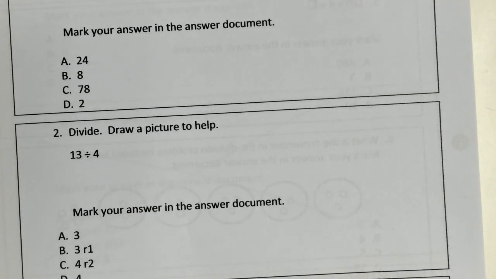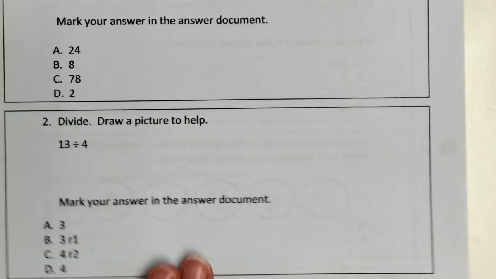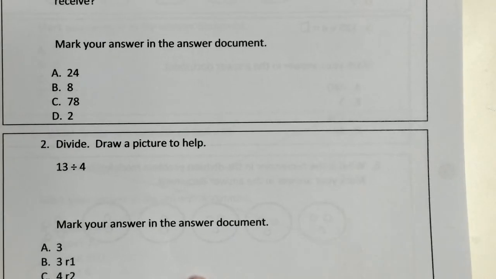Well, what we don't finish in class, this is your study guide for your test that you're taking tomorrow. So if you want to do some extra practice tonight, this would be how you would study for your math test tomorrow. You have a math test tomorrow and you have a science test tomorrow.